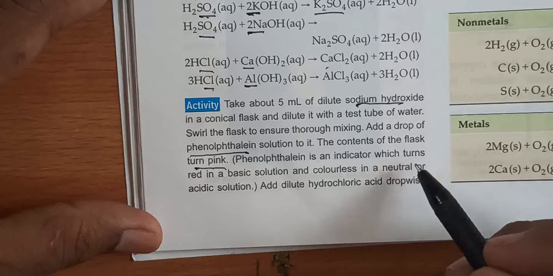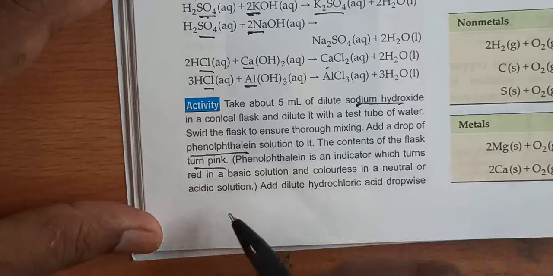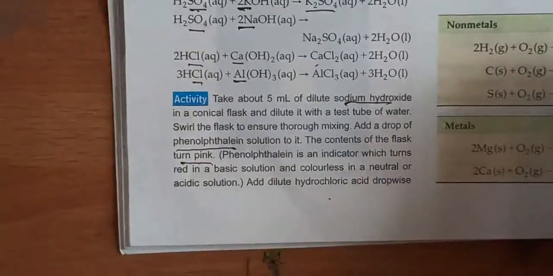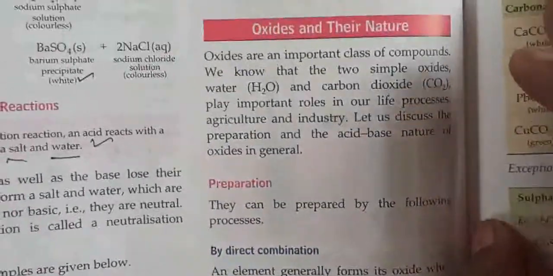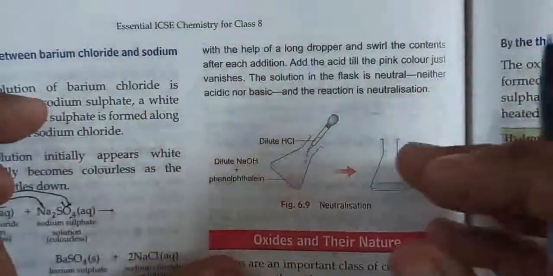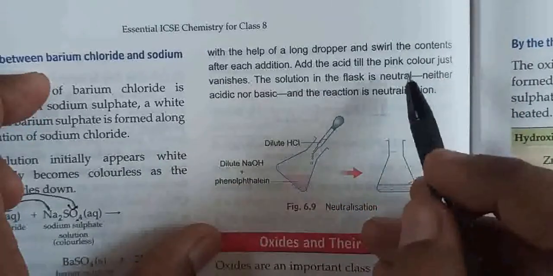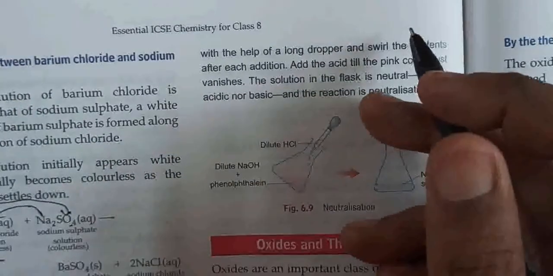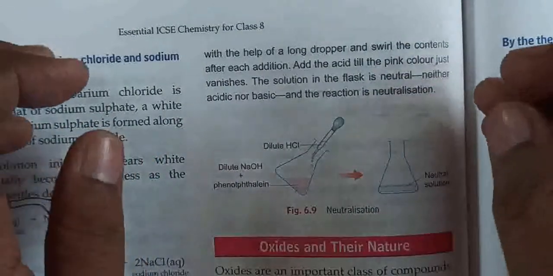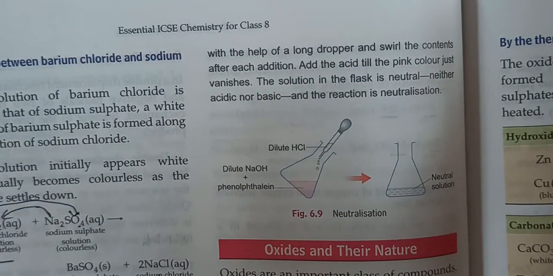Phenolphthalein is an indicator which is red or pink in basic solution and colorless in neutral and acidic solutions, right. Now add hydrochloric acid, HCl, dropwise to it, slowly, and keep on stirring it. Swirl means keep on stirring it. Add the acid till the pink color just vanishes. If you keep on adding drops of acid and keep on mixing, then a stage will come where with one drop the pink color of the solution disappears, it becomes colorless.